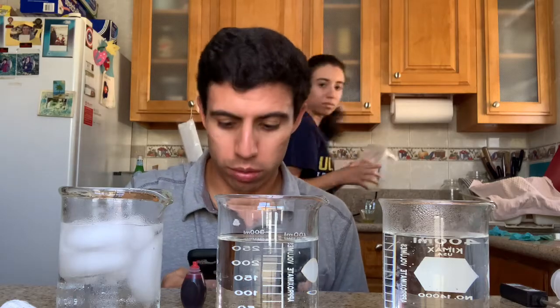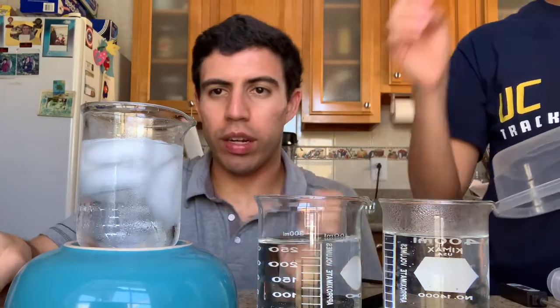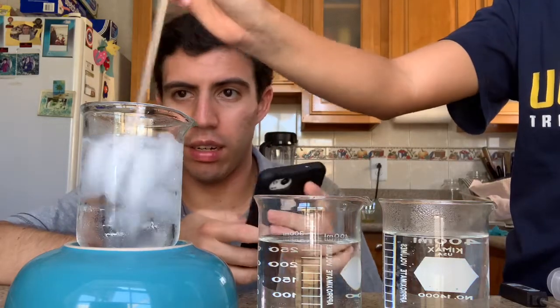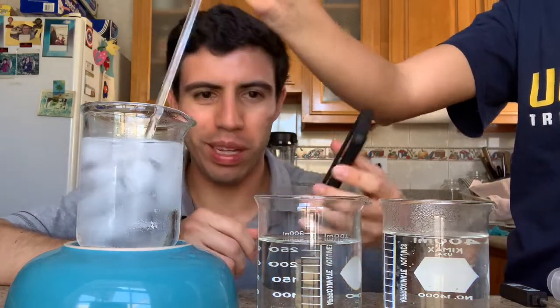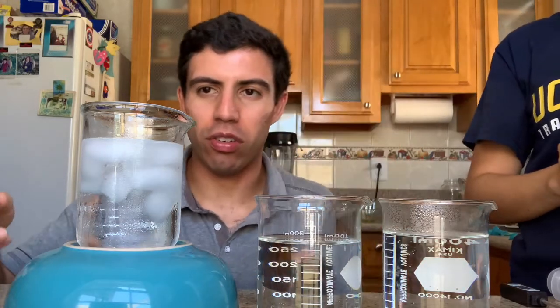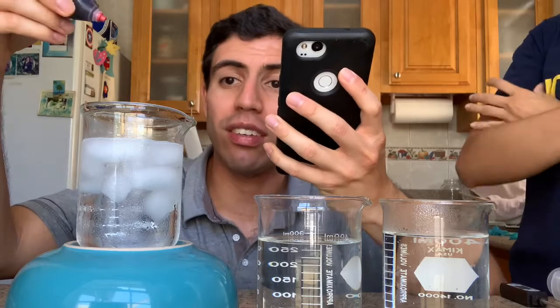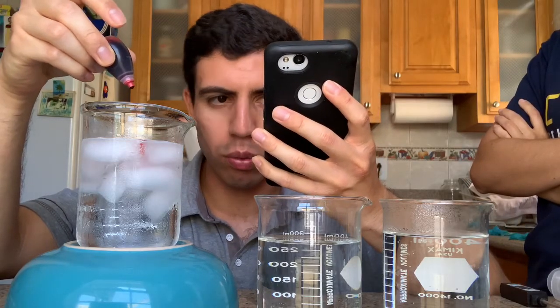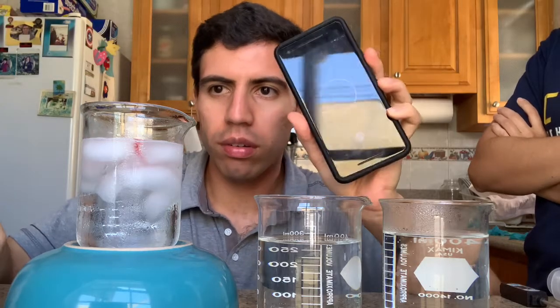So here we go. I'm going to start the timer as soon as we get one drop of dye in, and we're timing it until it spreads out completely. One mustard, thank you, my lab assistant. 3, 2, 1. There we go.